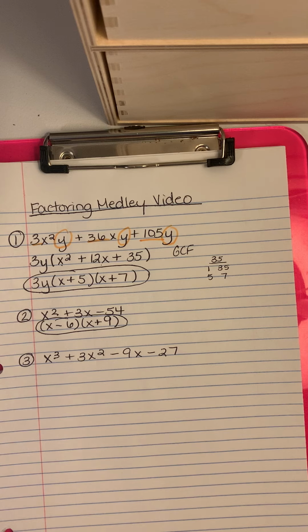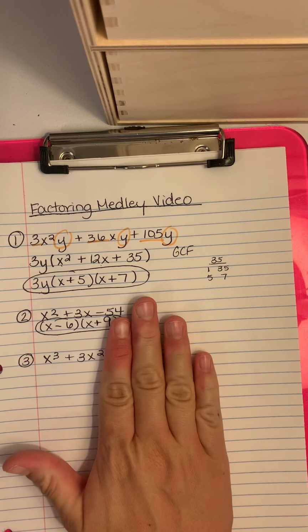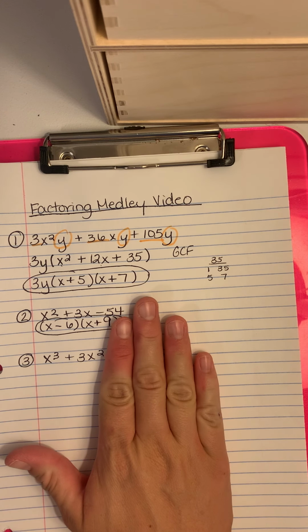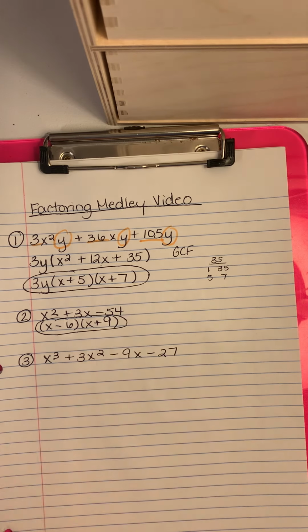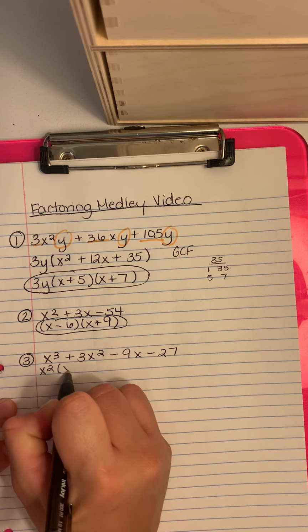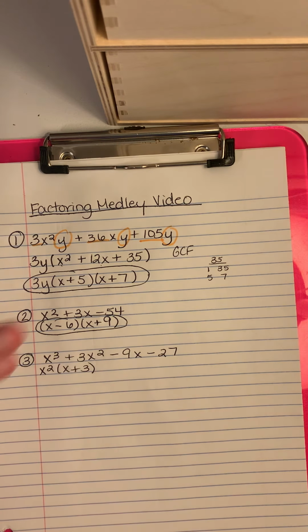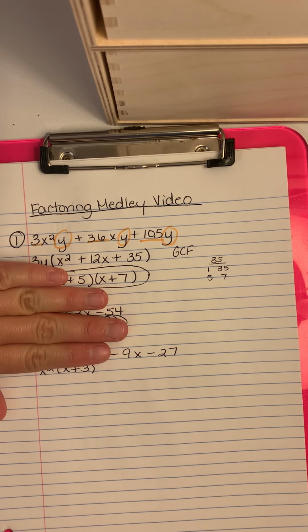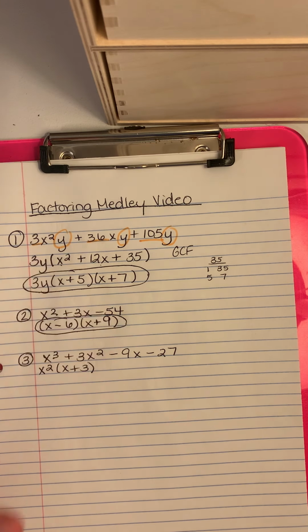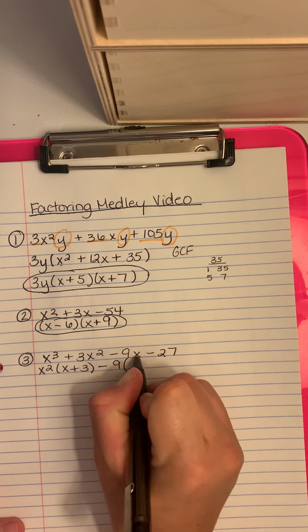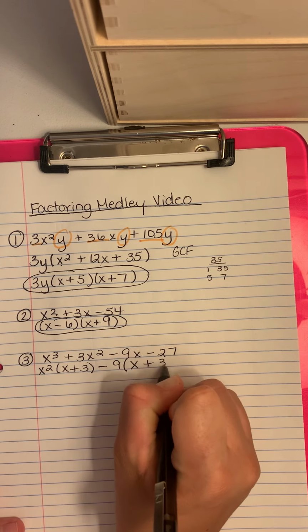Okay. There's 4 of them. Anytime there's 4 terms, you think factoring by grouping. So I'm going to look at the first 2. What's common to the first 2? That would be an x squared. Now I'm going to look at the last 2. What's common to the last 2? That would be a -9. So it turned it into x plus 3.